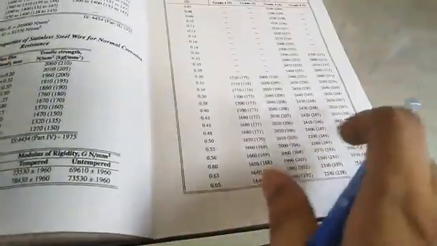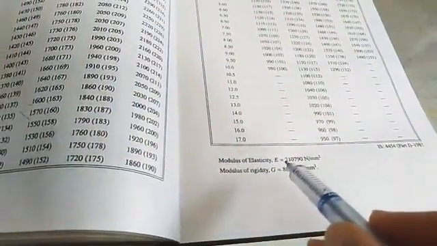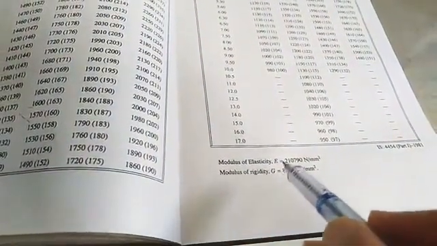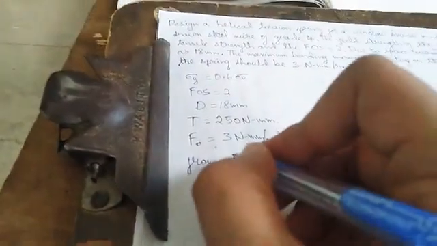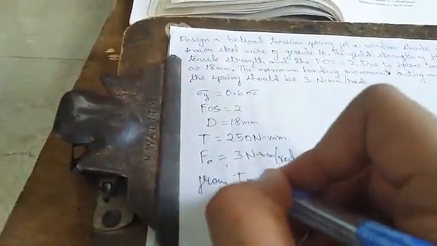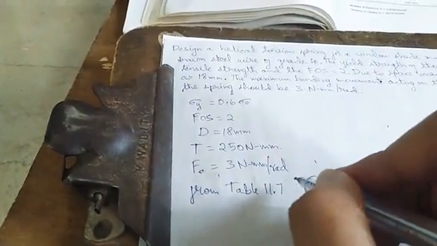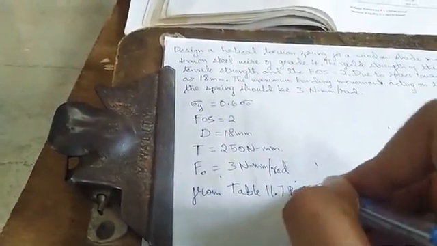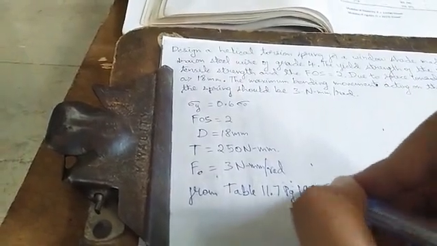At the end of the table they have given the modulus of elasticity E and the modulus of rigidity. We shall consider these values from table 11.7, page number 196.